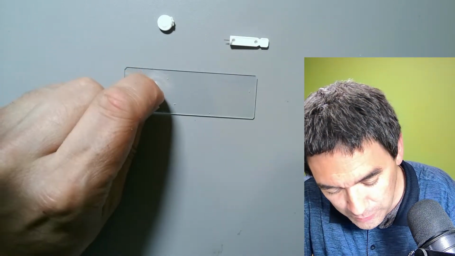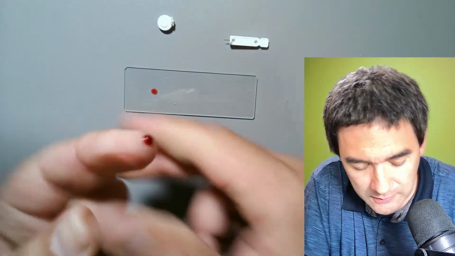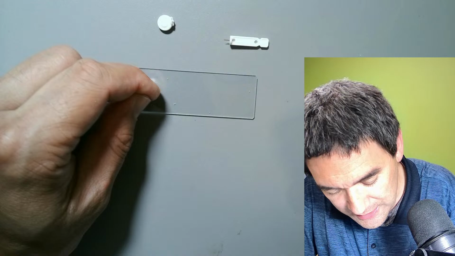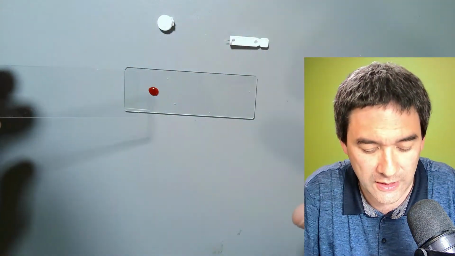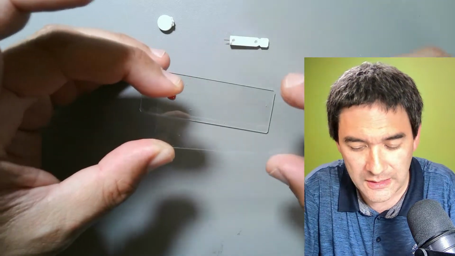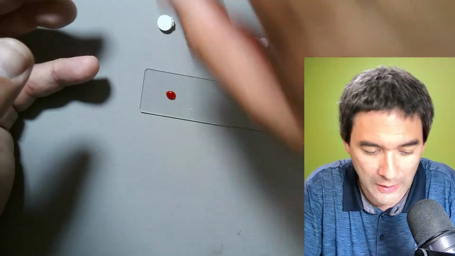And I'm not going to make a blood smear. Normally, if you're in medicine, you now take another slide and you streak it across. I'm not going to do that because I do not want the blood to dry out.